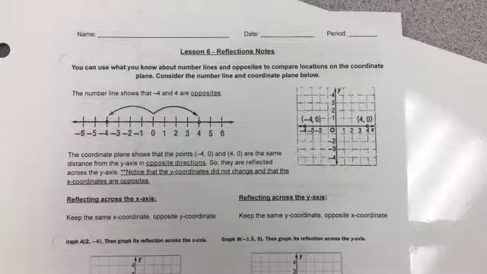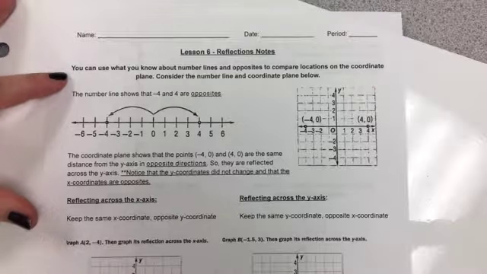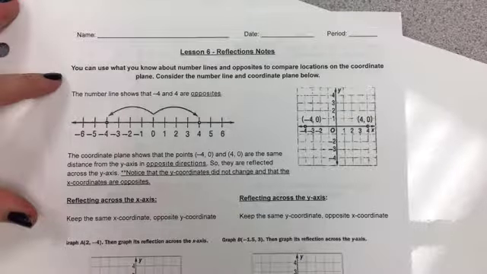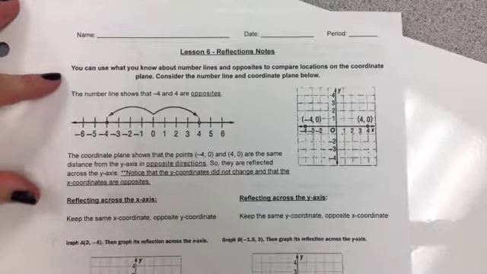All right, welcome to Lesson 6, Video Reflection Notes. So what we're going to be talking about today is how to reflect points and shapes on a coordinate plane. We can use what we know about number lines and opposites to compare locations on coordinate planes.